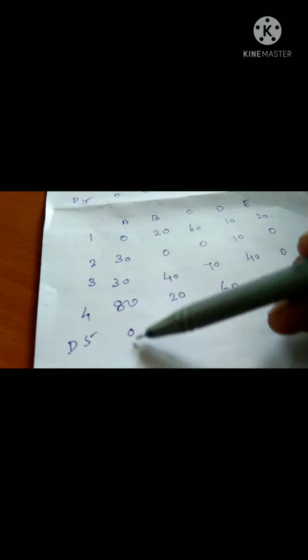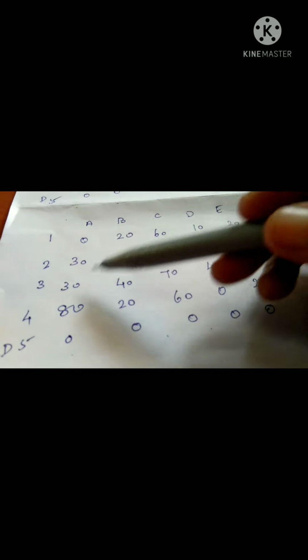After this we have to find the lowest values column-wise. Here the lowest is 0, so if we deduct, we receive the same values. For B also 0. For C also the lowest value is 0, and for D and E too. So if we deduct, we receive the same values, so I have removed that step.